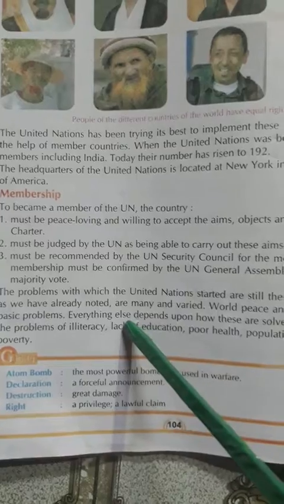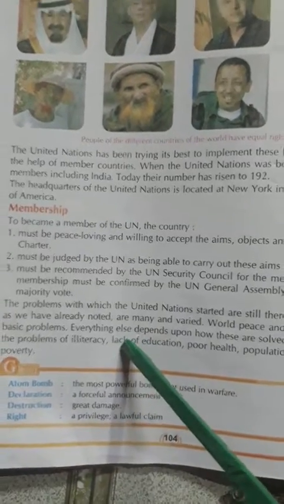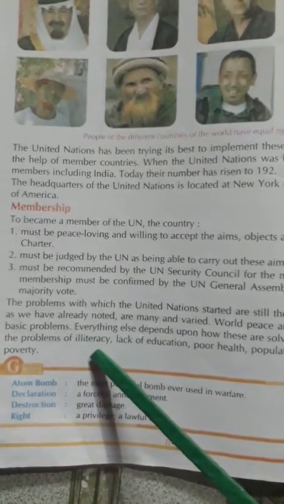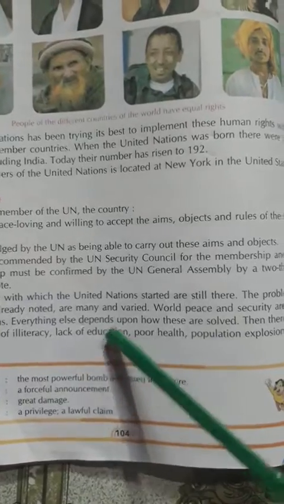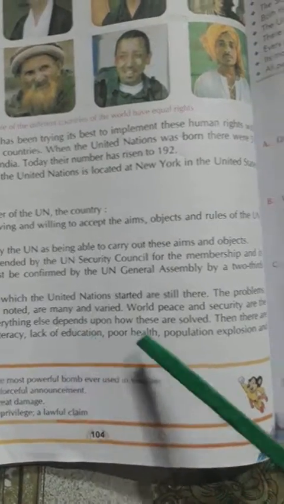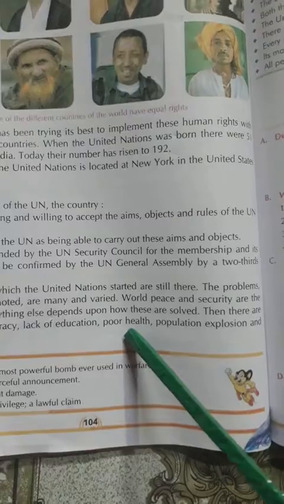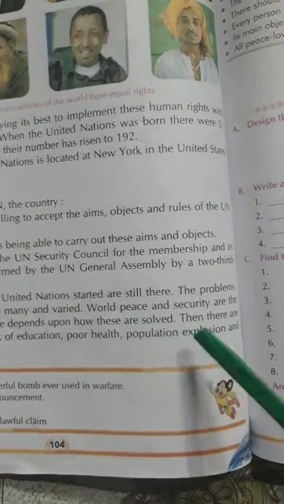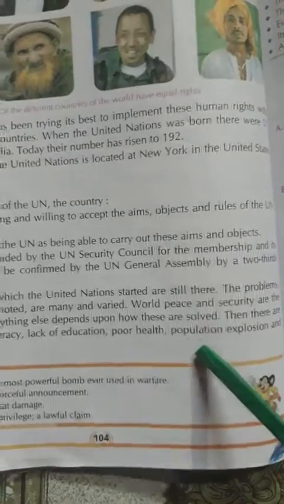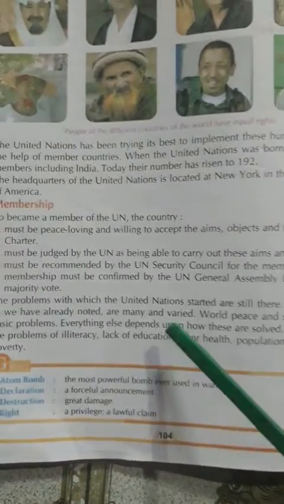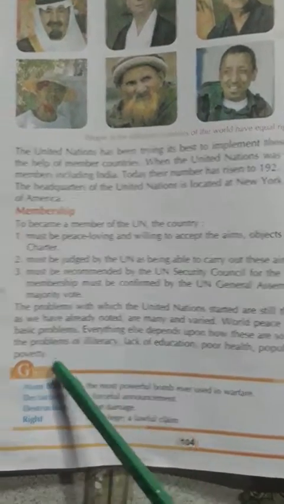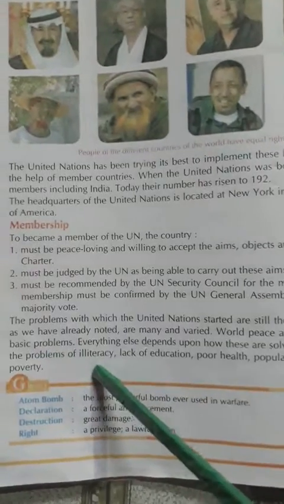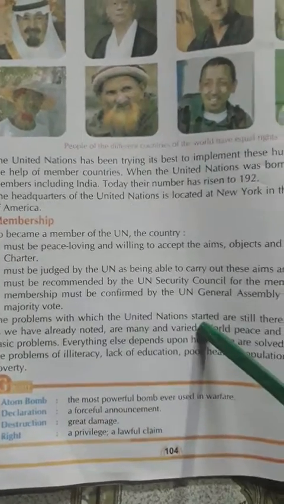Because of the problem of more population, also illiteracy, lack of education, poor studies, okay? And also poor health, because of a lack of hospitals. And also population explosion, meaning the population is increasing, and because of that there are lots of problems till now. And also poverty, which includes land and houses, all right?